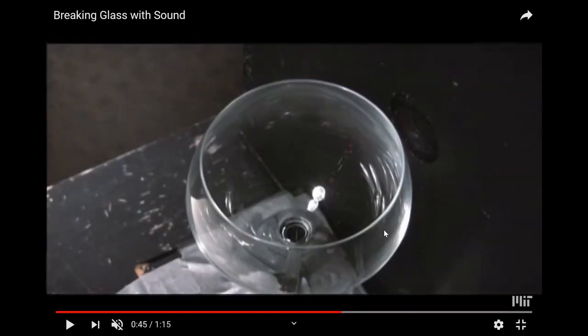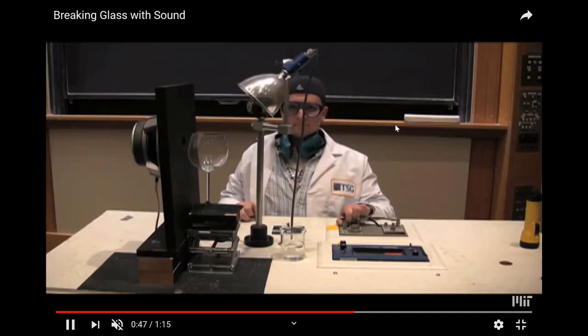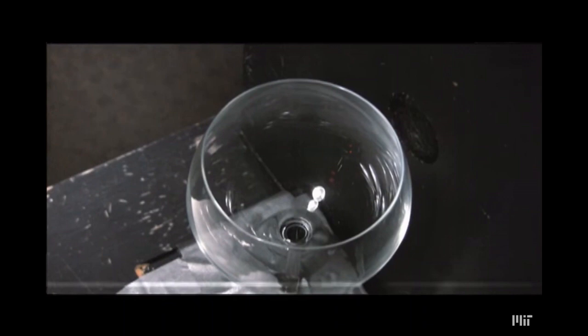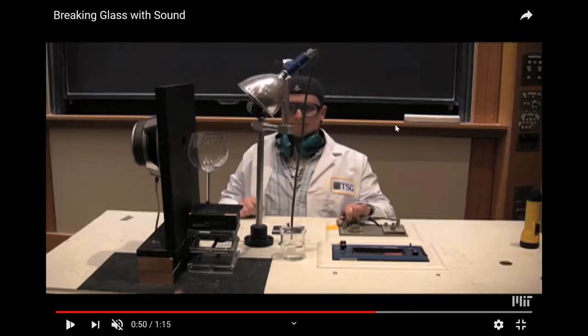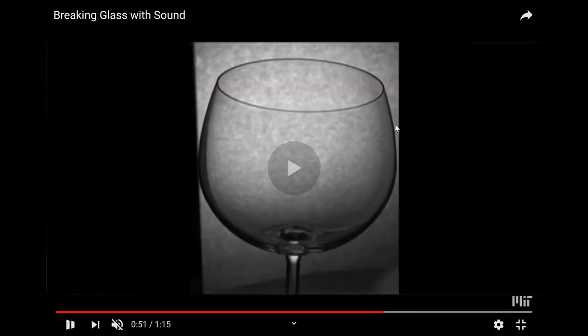Okay, so you have a close-up of the wine glass here, and the speaker in this case is on the right side. The sound coming through this hole in the board is hitting the wine glass in this top right side here. As the sound hits the wine glass, you're going to see the wine glass vibrate back and forth. Okay, so the wine glass is vibrating back and forth. And there's another view of it.